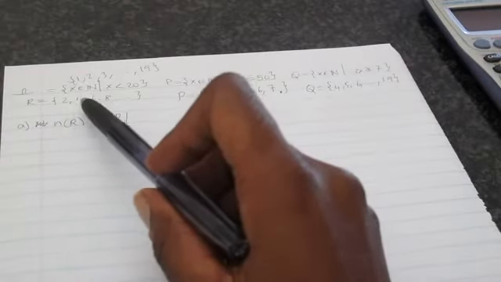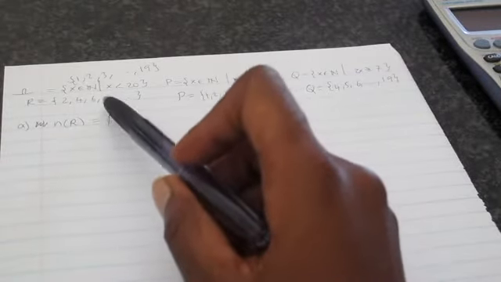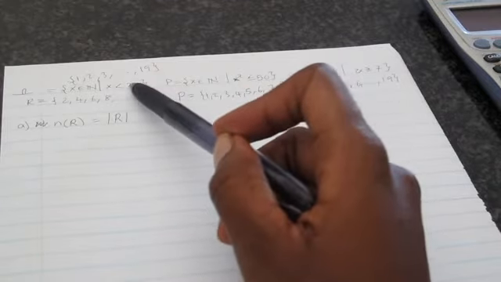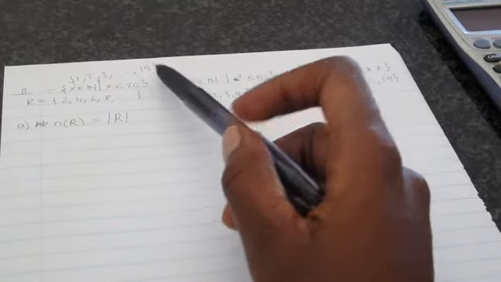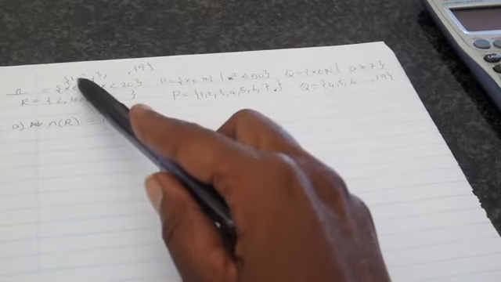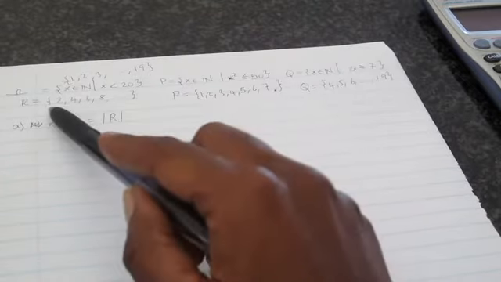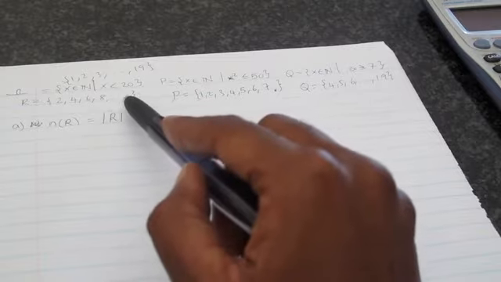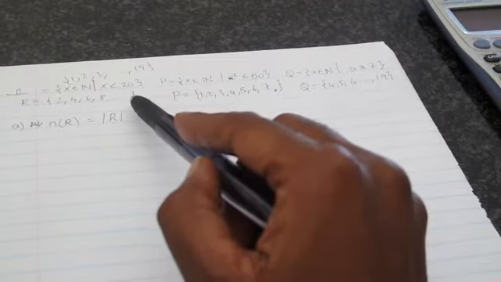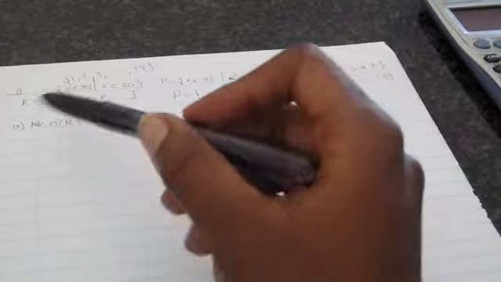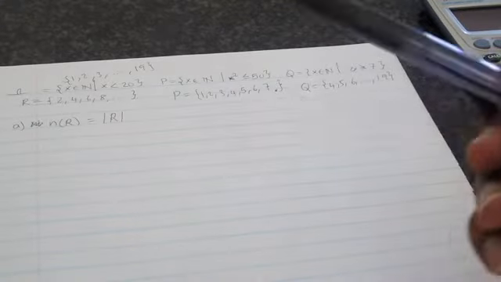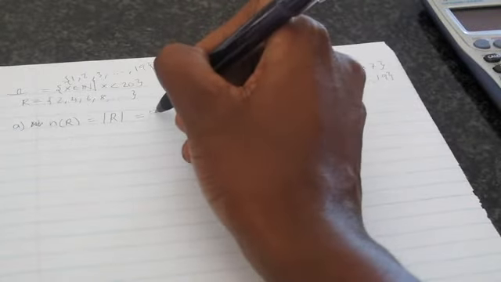So here, if I look at these elements 2, 4, 6, 8, I need to remember that I'm picking the elements from omega. So I only have the option of picking the numbers from 1 to 19. These numbers are even numbers. So I want even numbers that are less than 19. If I list these up until the end, I will have 2, 4, 6, 8, and I will continue up until 18, and you'll see that you'll have 9 elements. So that is why the cardinality of R is equal to 9.